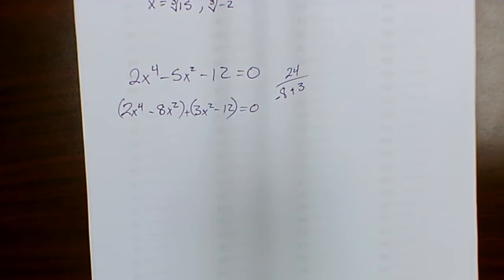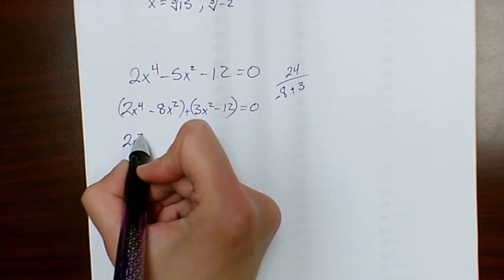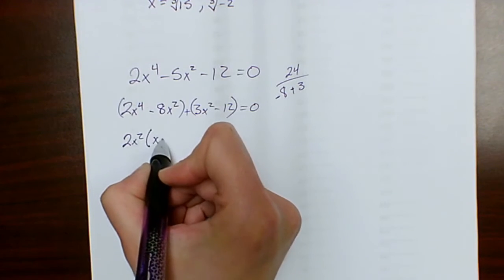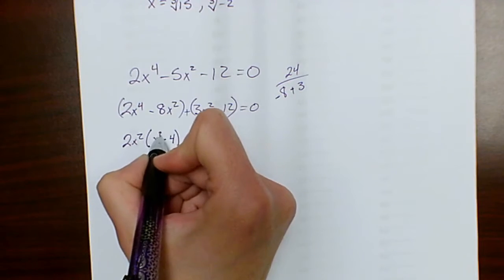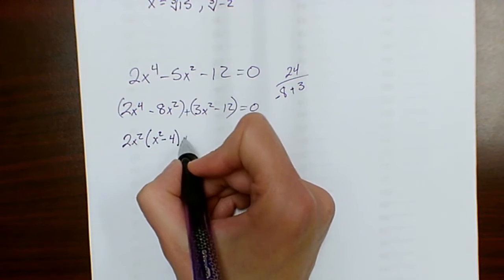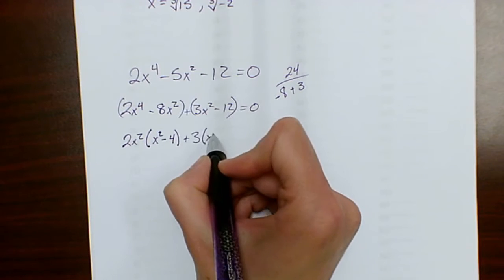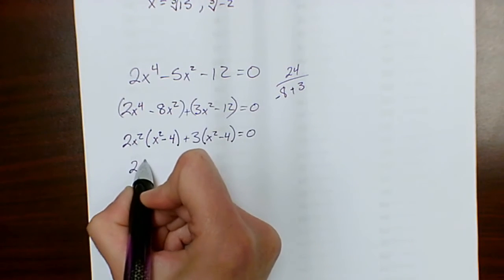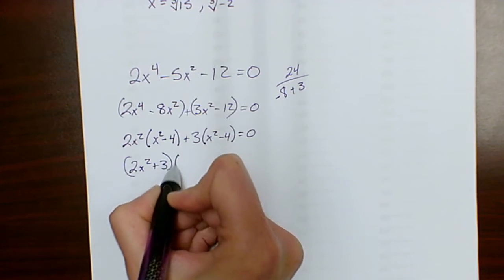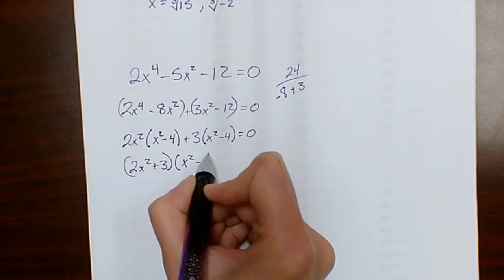Factor by grouping, so we'll have 2x squared, and then x squared minus 4, excuse me. And then we'll have a 3 that comes out, so x squared minus 4 equals 0. So we'll have 2x squared plus 3, and we'll have x squared minus 4.